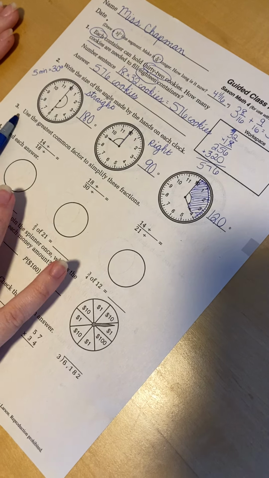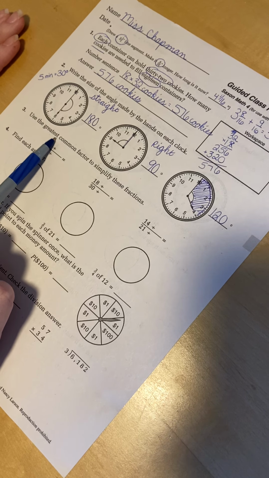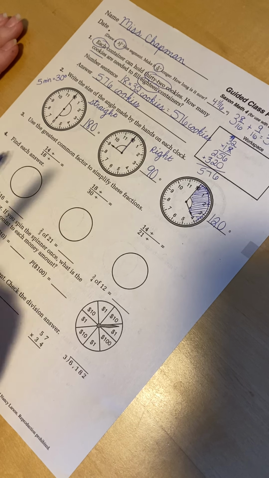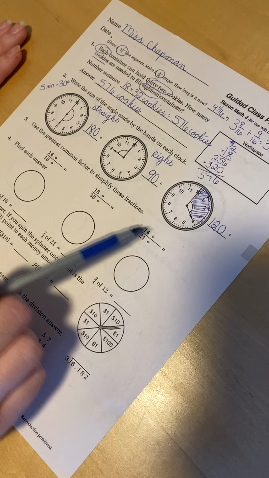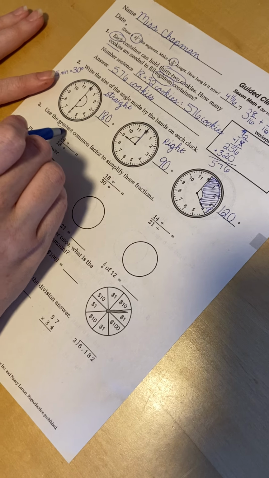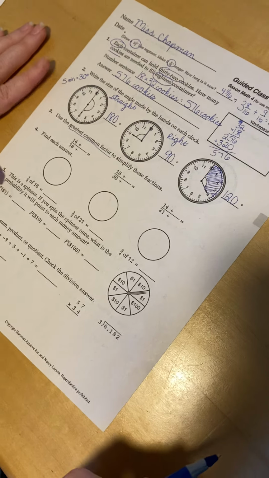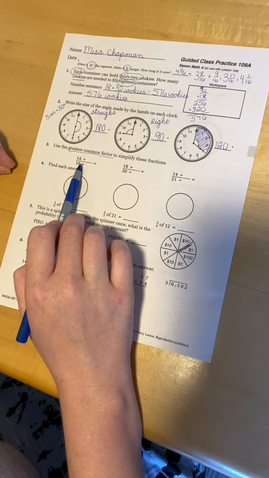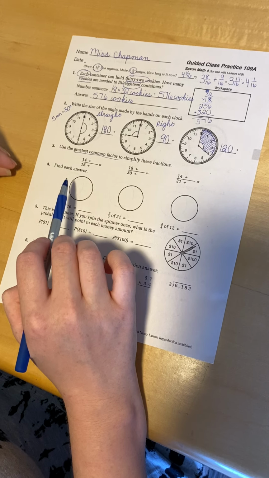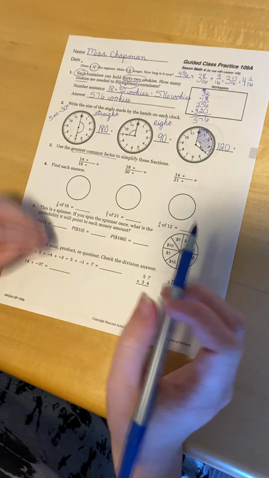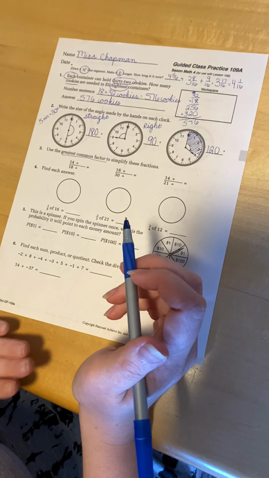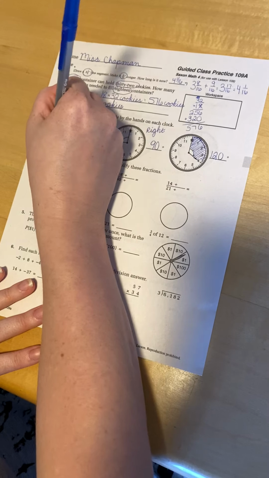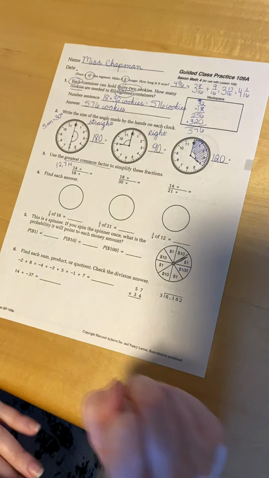Okay, moving on to number 3. Use the greatest common factor to simplify these fractions. So I have fractions here and we want to simplify them. We're using the greatest common factor to do this. That means that I need to know the factors of the numerator and the factors of the denominator. Find out which one that they have in common, that's the greatest. Divide by both. So factors of 14, what could I multiply together to get 14? I could do 1 and 14, or I could do 2 and 7.